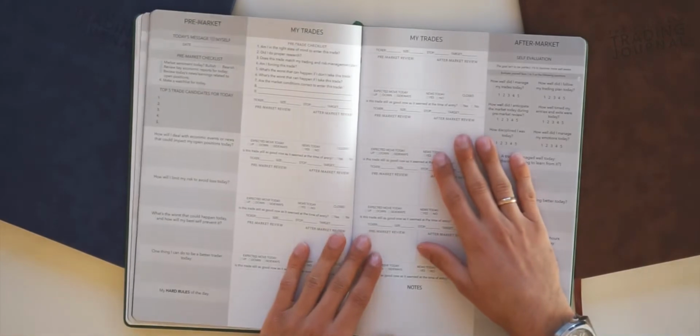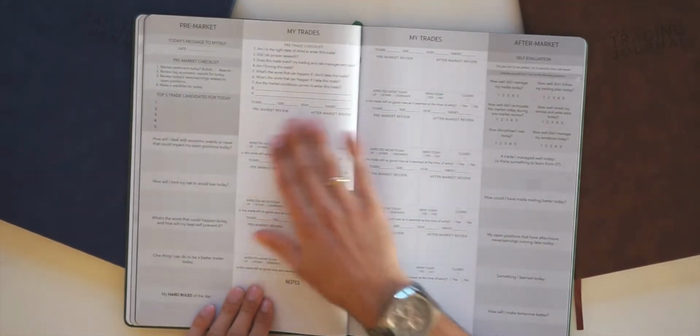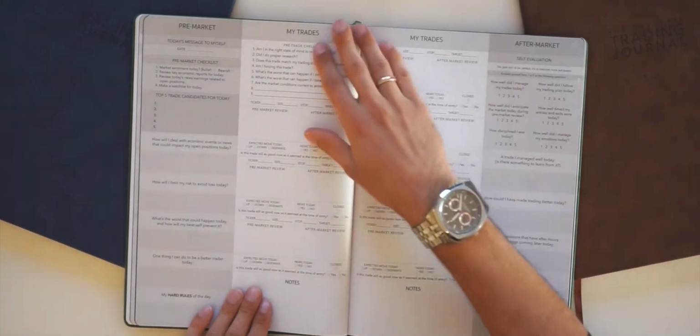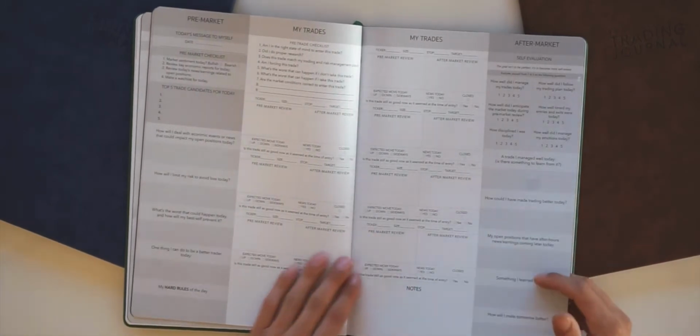Next is the My Trades section. This is a section where you follow your trades day to day. There's a pre-market and after-market review for any trades that carry overnight. And there's a nice little checklist of just things that are good to keep in mind before opening a trade.